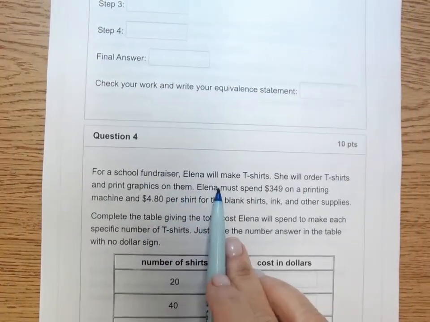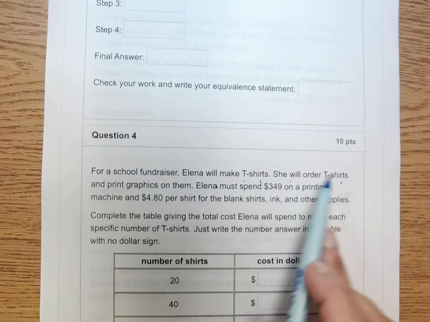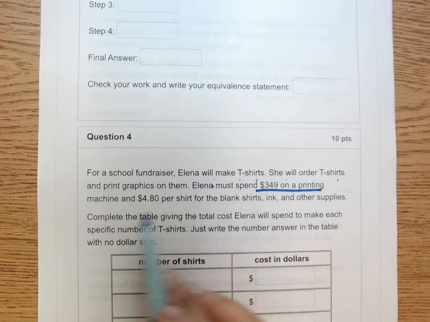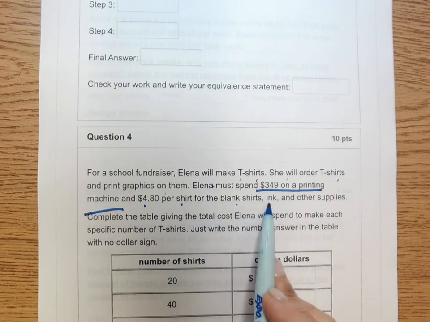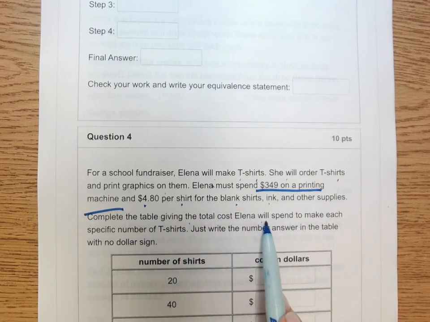For a school fundraiser, Elena will make t-shirts. She will order the shirts and print the graphics on them. She has to spend $349 on a printing machine and then $4.80 per shirt for the blank shirts, ink, and other supplies. Complete the table giving the total cost Elena will spend making a specific number of t-shirts. Just write the number of the answer in the table with no dollar sign.